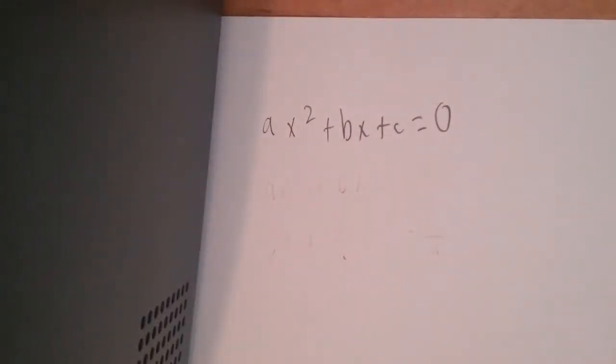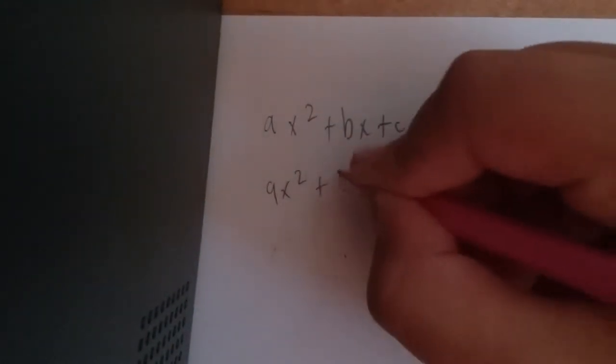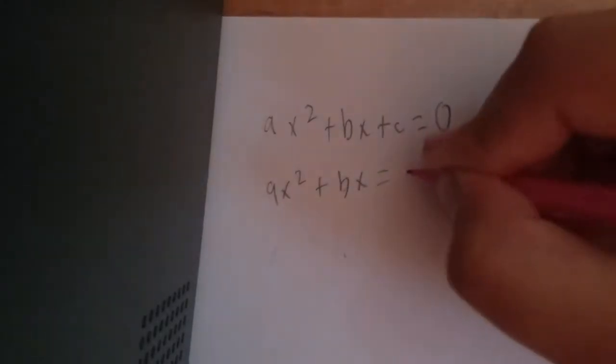So the first thing you're going to want to do when you derive the quadratic formula from ax squared plus bx plus c equals 0 is use the subtraction property of equality to subtract c from both sides of the equation. So ax squared plus bx equals negative c.